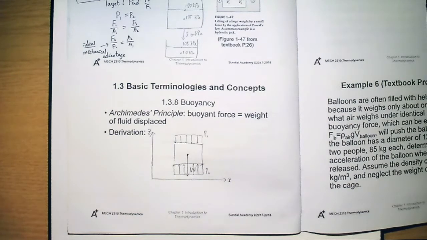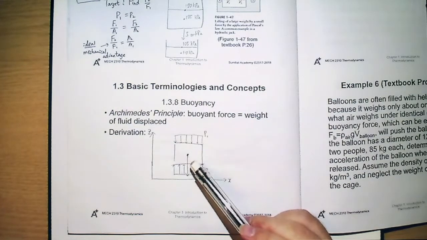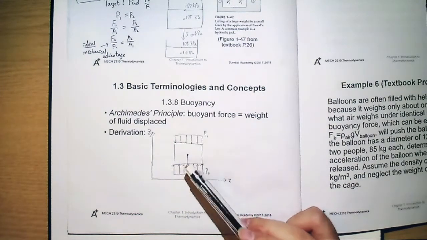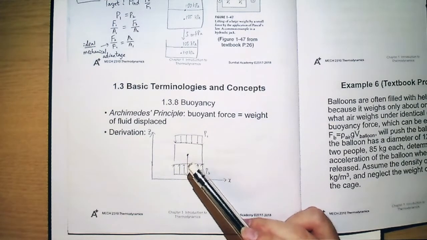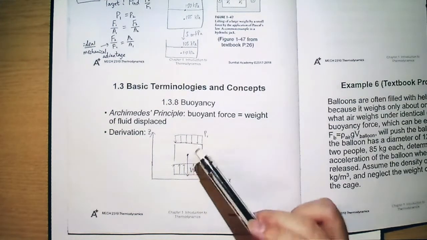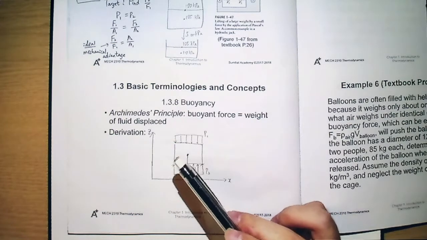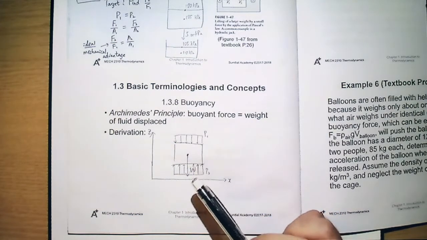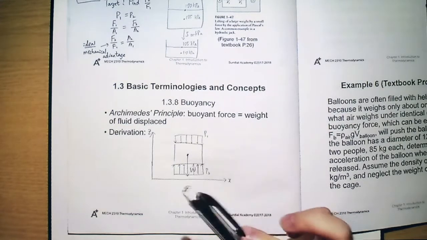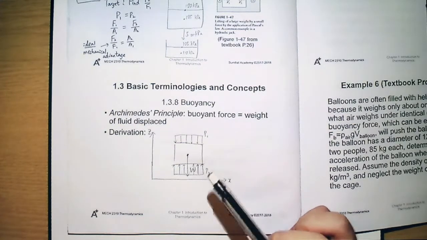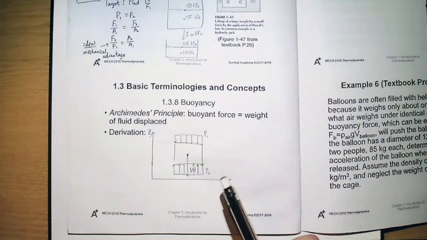So how can we find out the buoyant force? Well, suppose we have a rectangular object put into this position. The fluid here would be replaced by this rectangular object. Originally, the rectangular fluid element has a weight that is balanced by the pressure force around it. So if you replace this fluid element by a rectangular object, then the buoyant force should be the force that balances the original weight of the fluid.